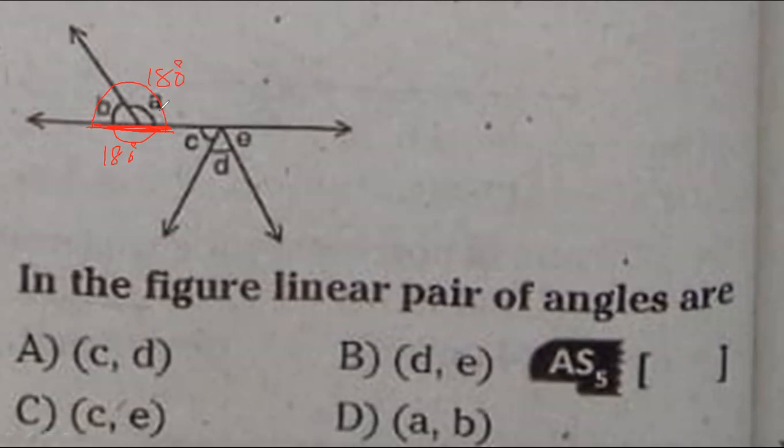Now 180 degrees is shared by A and B. So I can write A plus B is 180 degrees. So if the sum of two adjacent angles, side by side angles, is 180, angle A and angle B are called a linear pair. So option D is correct.